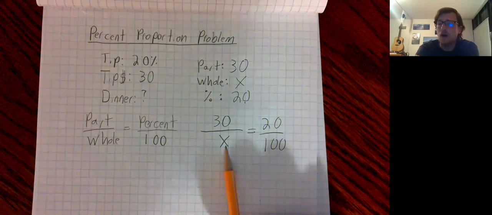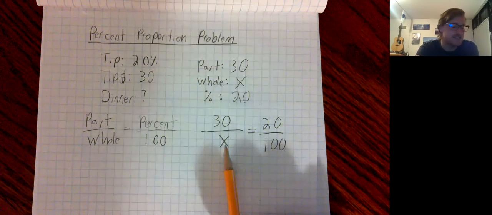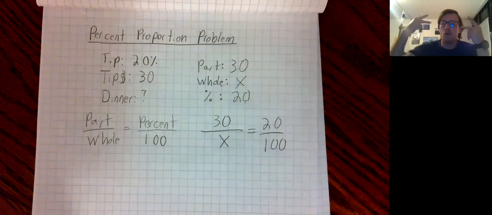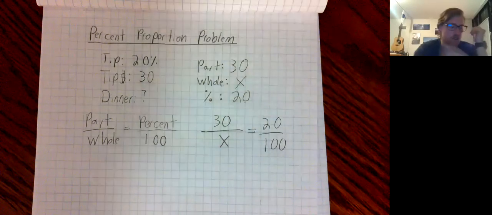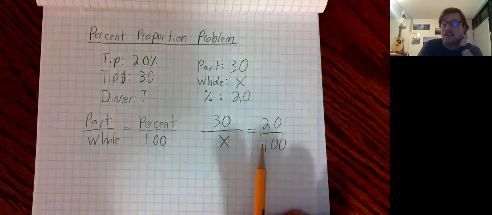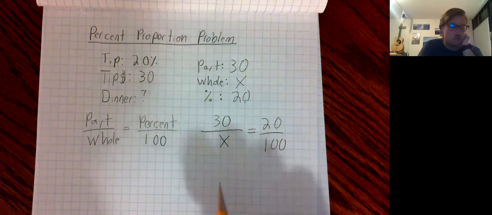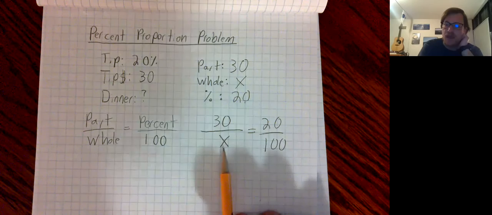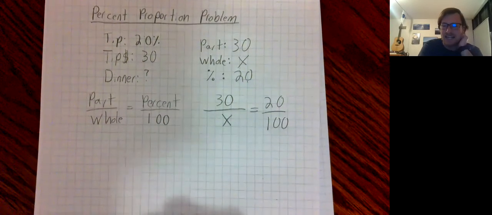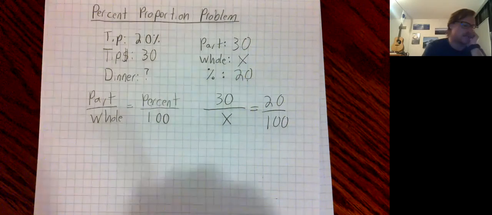Now, it's really hard to solve for X when it's in the denominator. So our first step in solving for X is we need to flip both of our fractions. We're going to treat this like a fraction and that like a fraction, and find the reciprocal of each one. So I'm going to flip this fraction around so that my X ends up in my numerator, because that's a lot easier to manipulate and isolate.